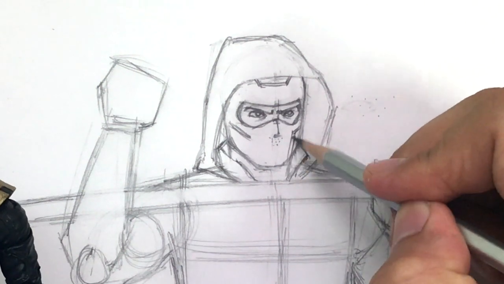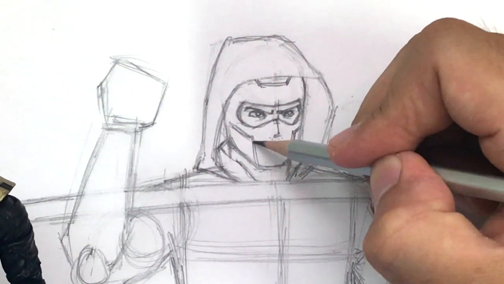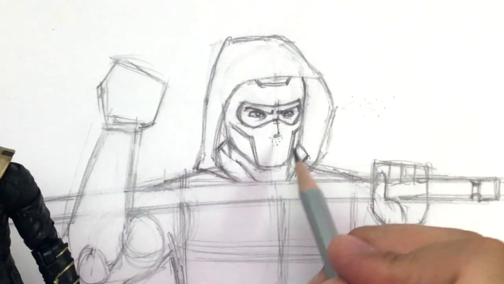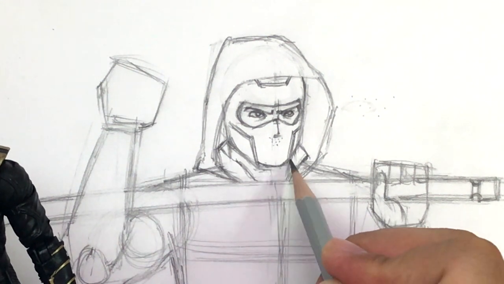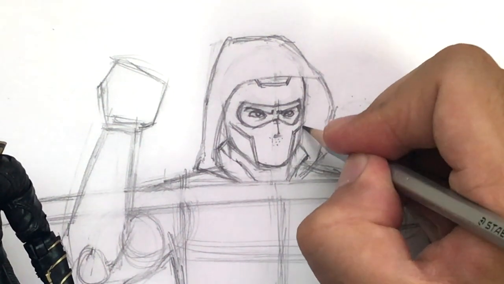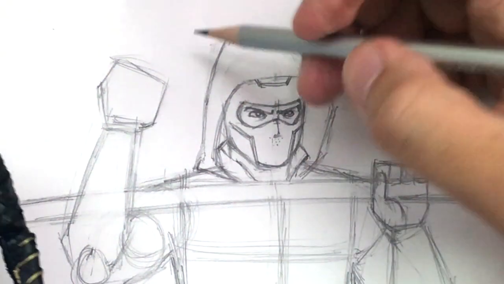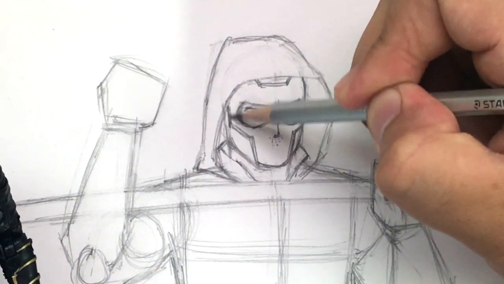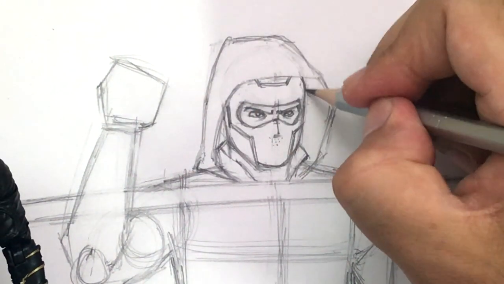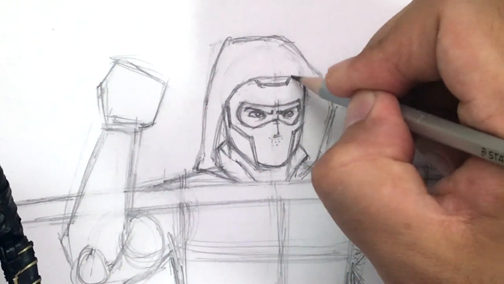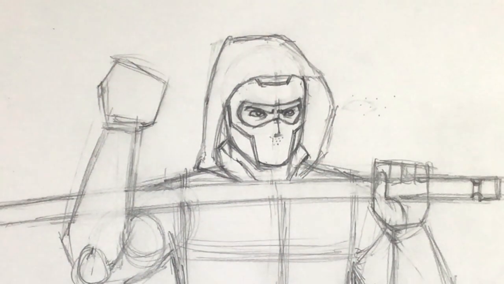Okay, and then this goes towards the chin, and then this goes across the chin at the bottom. Okay, and then this goes up here on the side. And there you go, that's pretty much it for the mask.